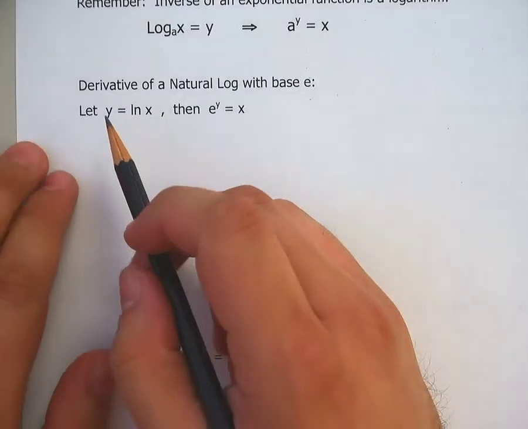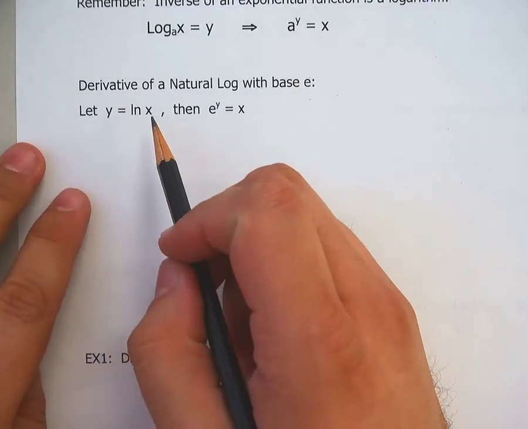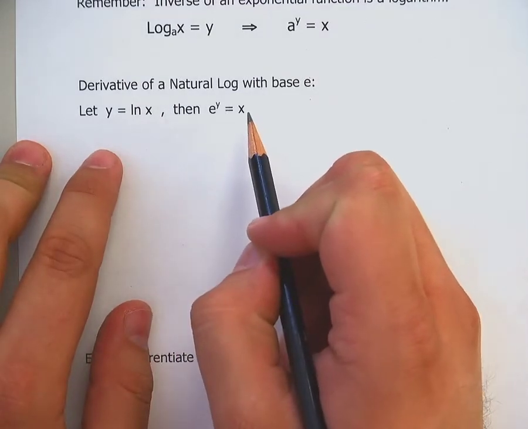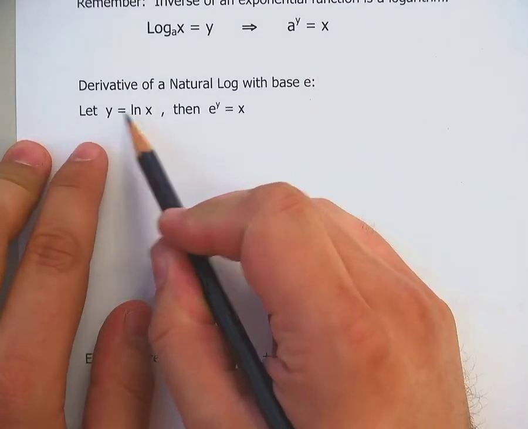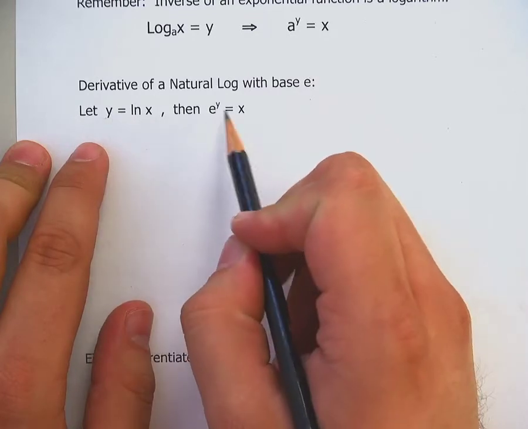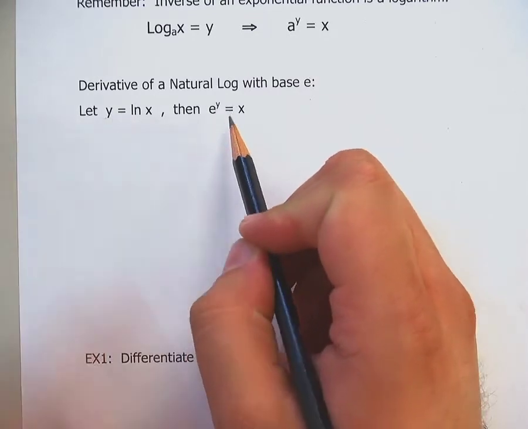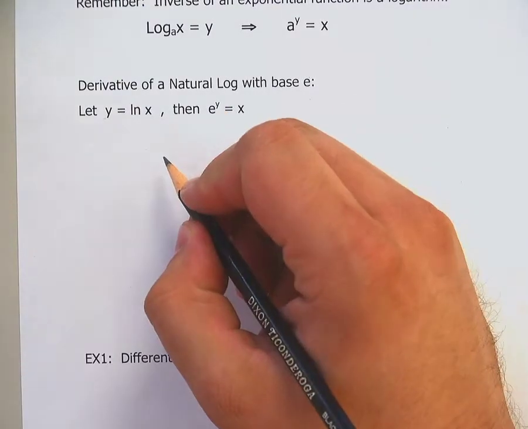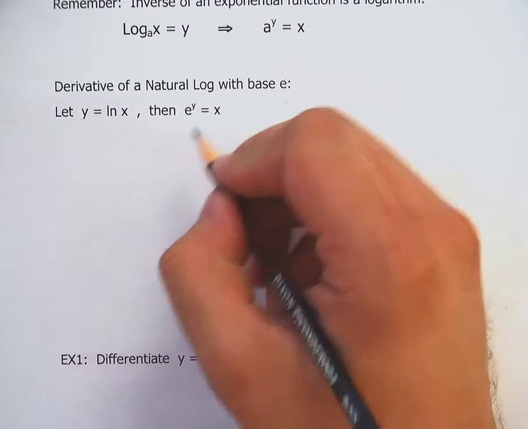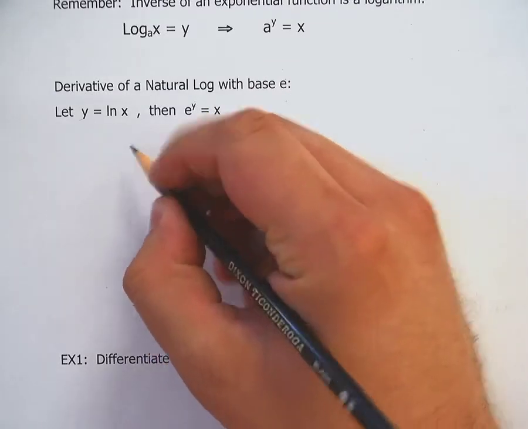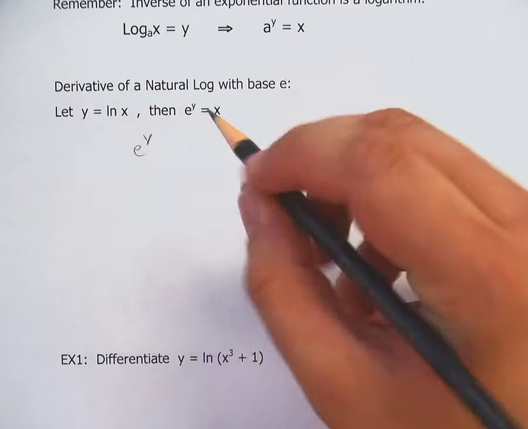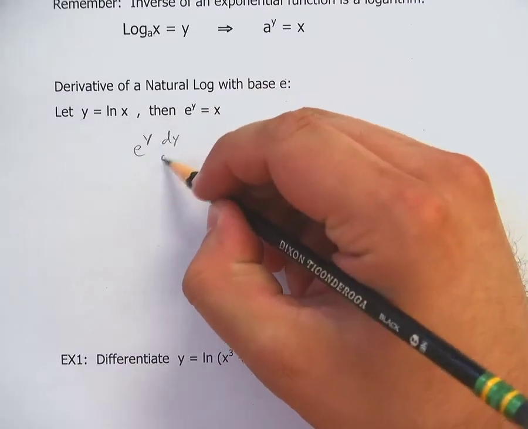So it says let y be the natural log of x, then e to the y equals x, right? If you e both sides, then e to the y equals x. So let's find the derivative of that. The derivative of e to the y, this was on one of your assignments actually, is e to the y times the derivative of y, which is dy dx.